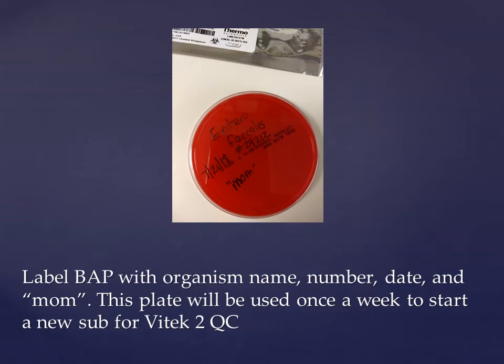So now we're going to start with the culture loops. We're going to make sure everything's up to room temperature. Again, we're going to label with the name of the organism, the number, today's date, but we're also going to call this the mom plate. This mom plate will be used once a week to sub for the new week's growth for the QC and the Vitek 2.